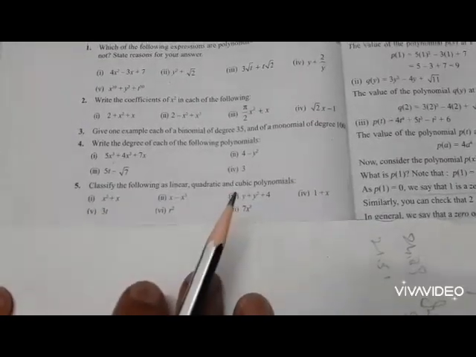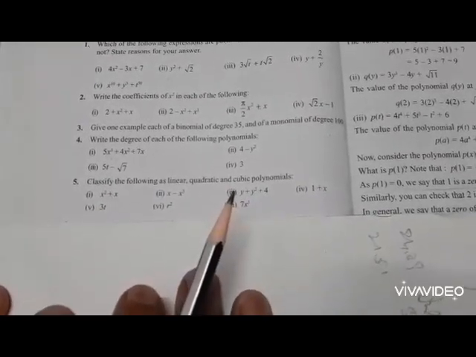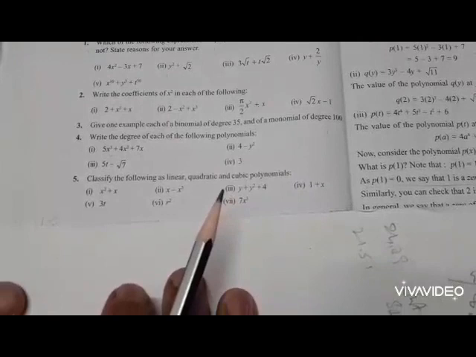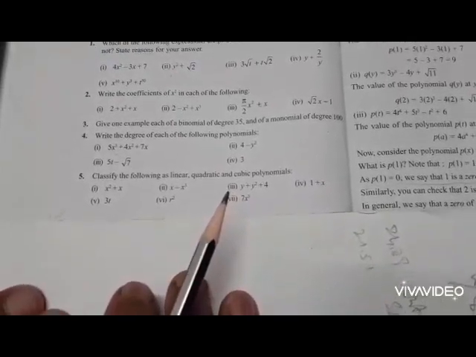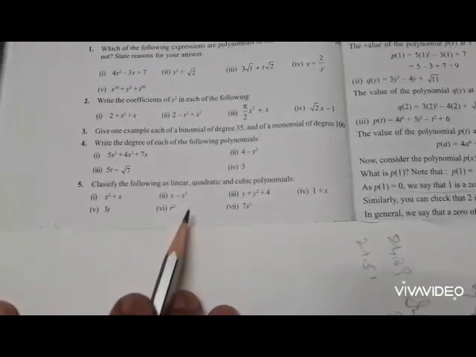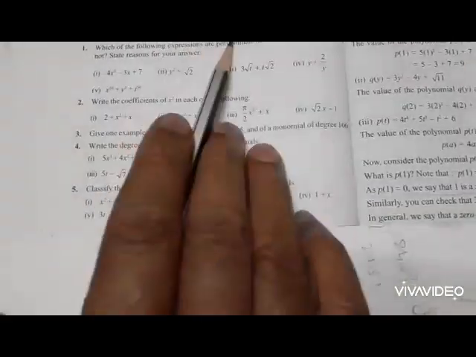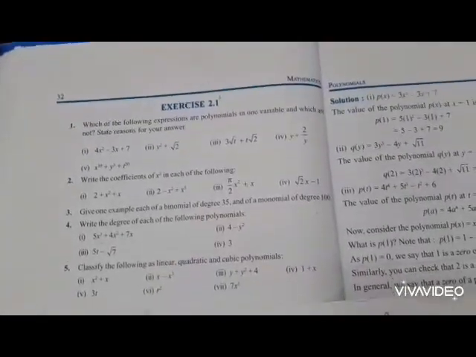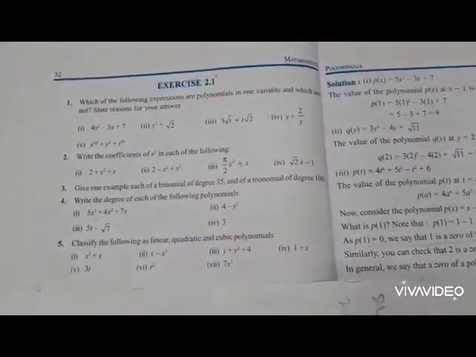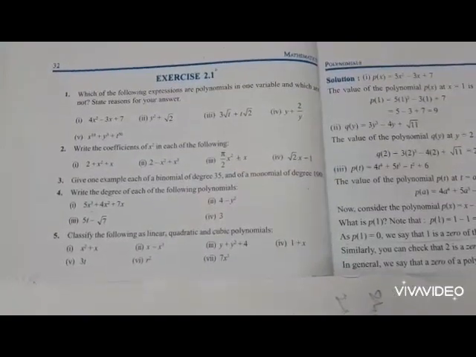So today's class I will be ending here. And in the next class we will be taking, that is also very important, the zeros of a polynomial. How to find out the zeros of a polynomial, regarding that we will learn in the next class. This homework you will do, exercise 2.1, without fail. These are very easy questions, you can do them now.